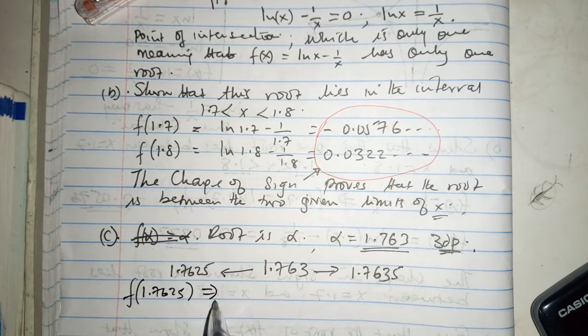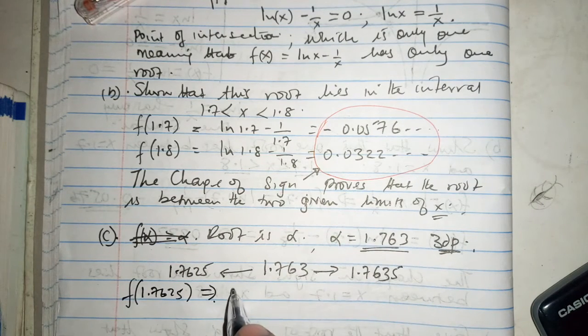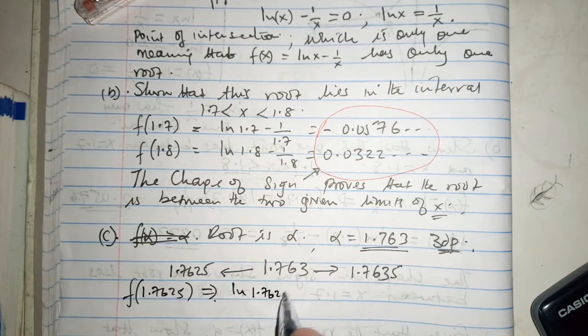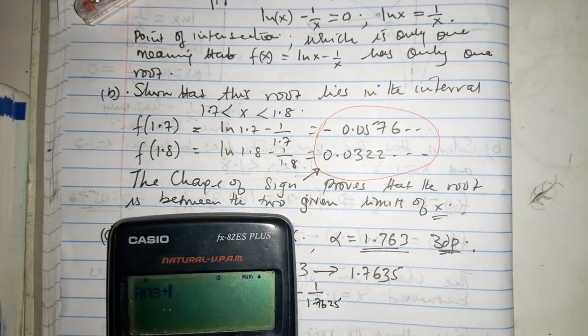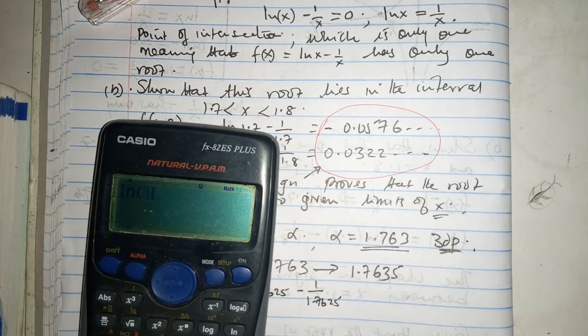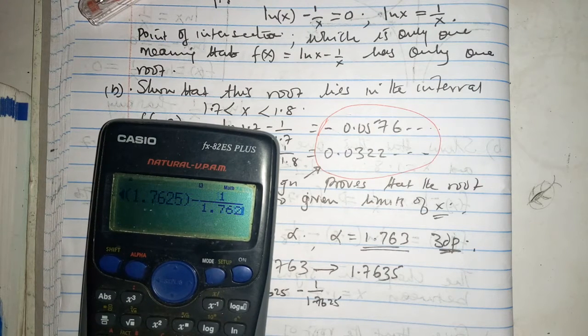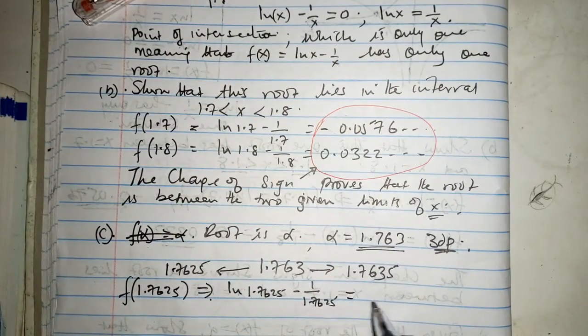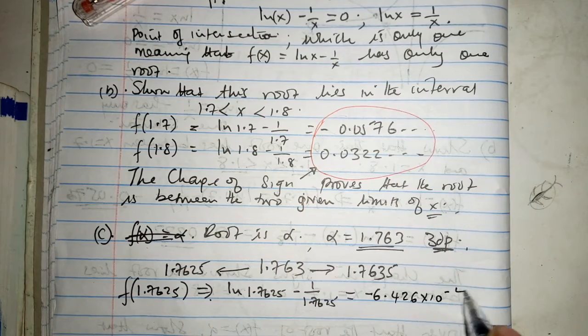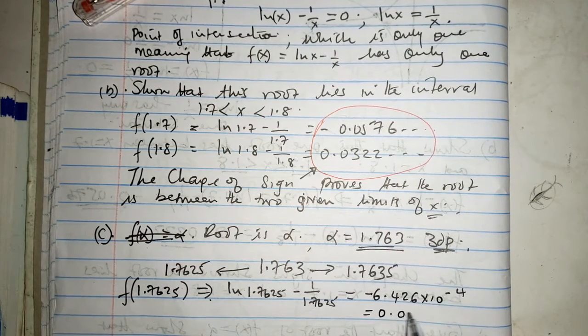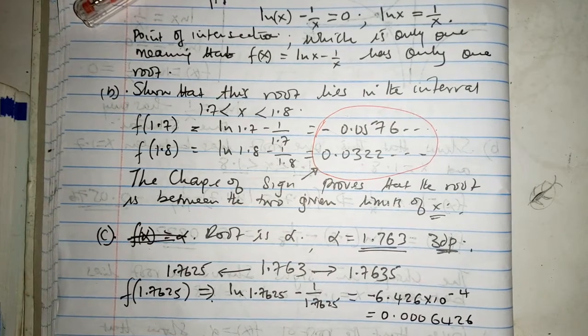At the end of the day, it is now our duty to evaluate the function at 1.7625. If you substitute this in ln 1.7625 minus 1 over 1.7625, it's going to give us something. Let's just see. ln 1.7625 minus 1 over 1.7625 is equal to negative 6.426 times 10 raised to the power negative 4, which is rather 0.0006426.